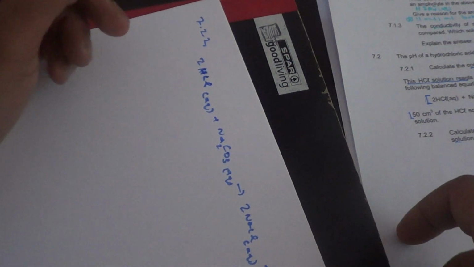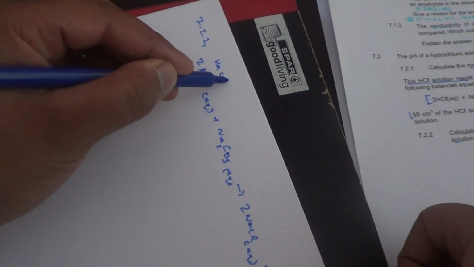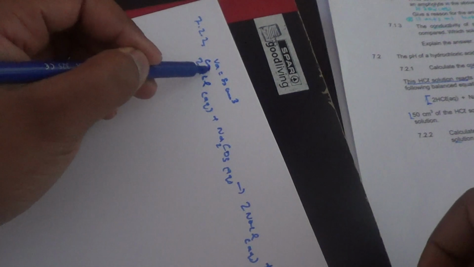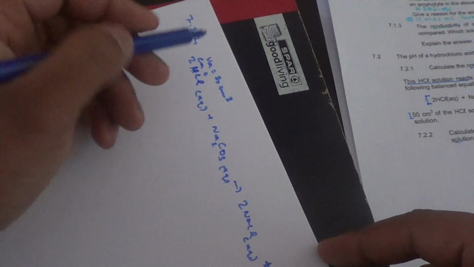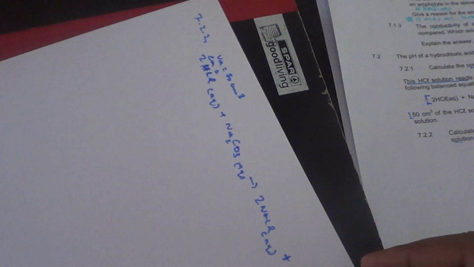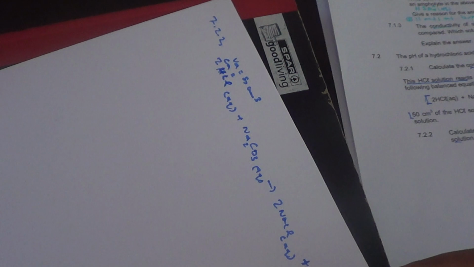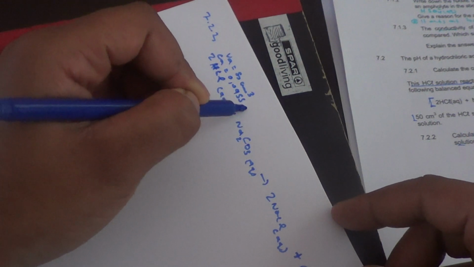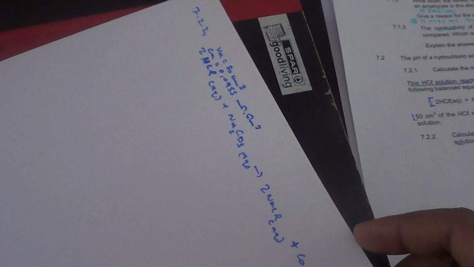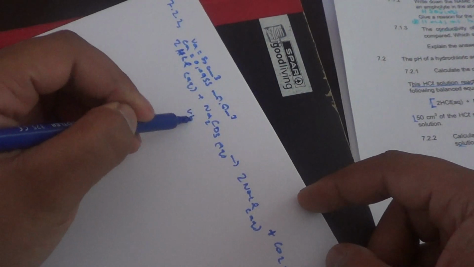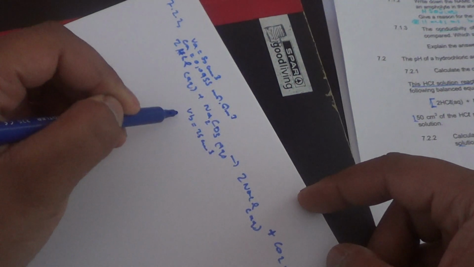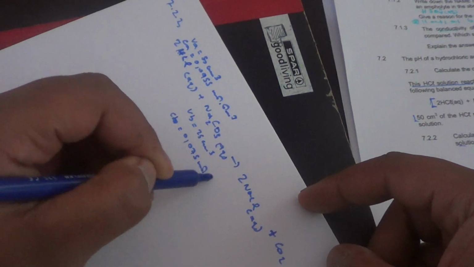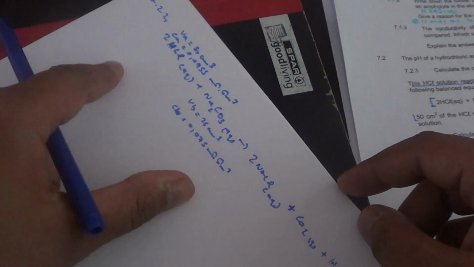Alright, now let's look at this one. So we know that the volume of the acid is what? 50 centimeter cubed. We're just going to leave it at that for now. But we know that the concentration of the acid alone, not in combination, was the one we just found above. What was that number again? It was 0.0955 mole per decimeter cubed. And then they are telling us that the volume of the base is 25 centimeter cubed. The concentration of the base is 0.075 mole per decimeter cubed. Okay, these are very important to consider.